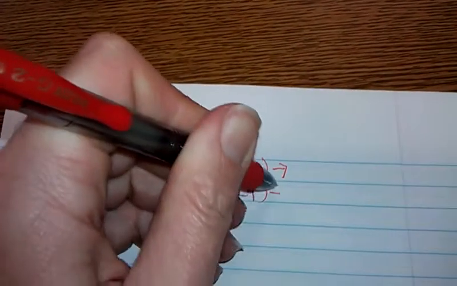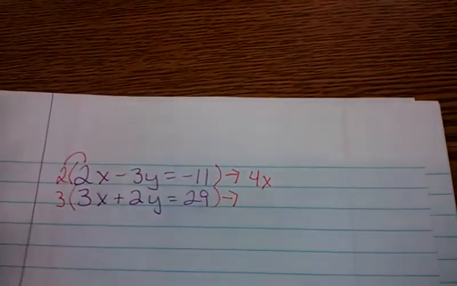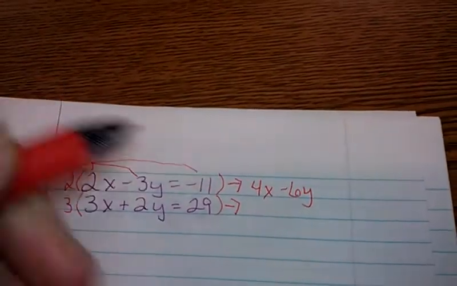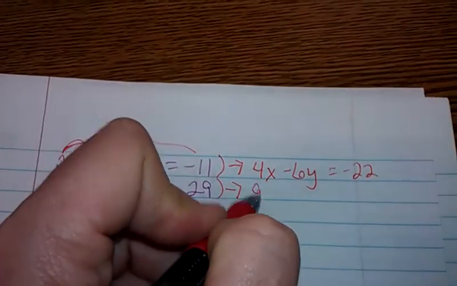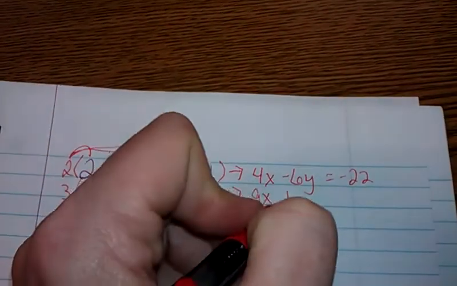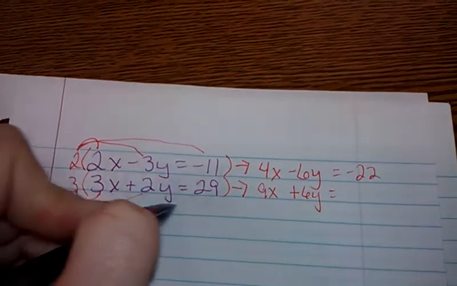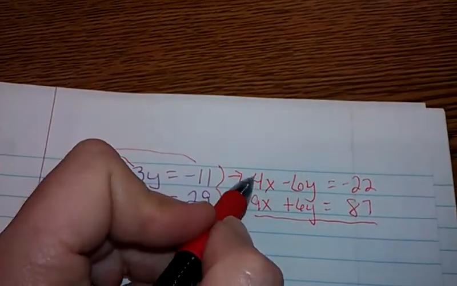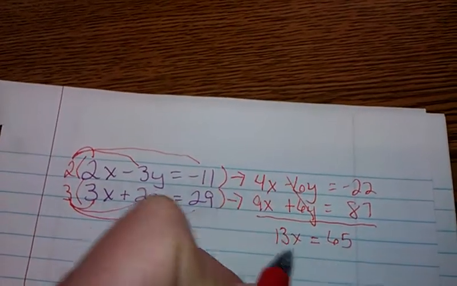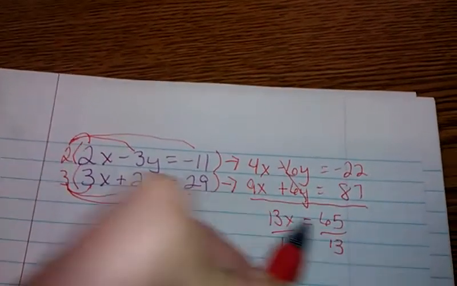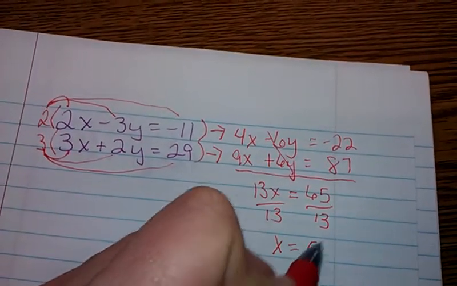So if I rewrite them over here, I get 2 times 2x, which is 4x, 2 times negative 3, which is negative 6y, 2 times negative 11, which is negative 22. I get 3 times x, which is 9x, 3 times 2 plus 6y, 3 times 29 gives you 87. Now combine these two equations. 13x, the y's cancel out, equal 65. If you divide by 13, x equals 5.